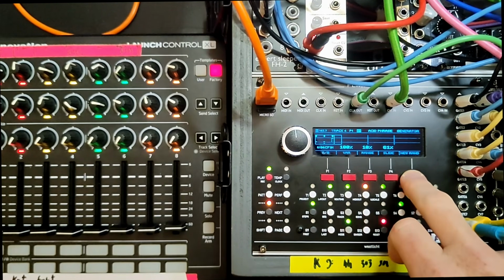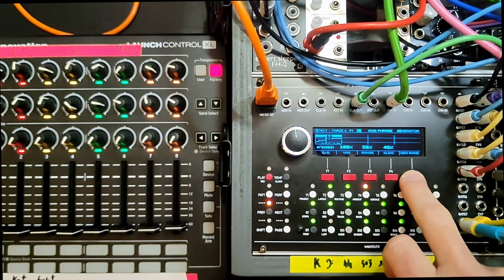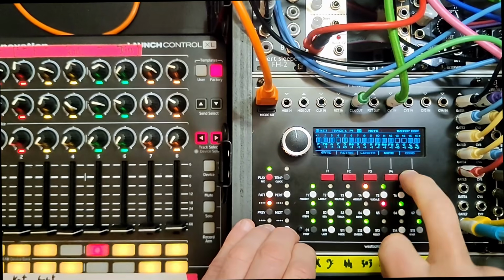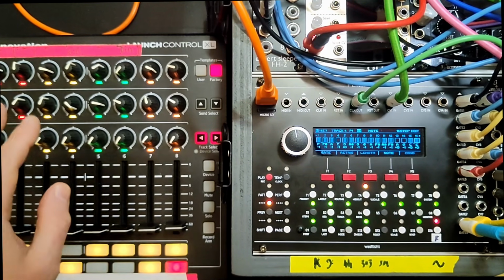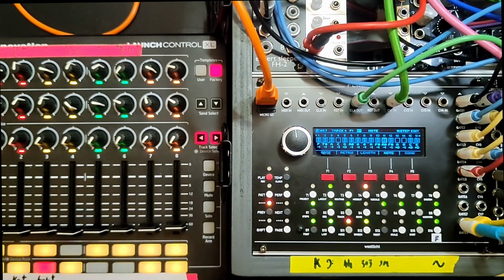Let's find something interesting, just randomizing the seed. This could work anyway, and apply. And you now have notes on knobs and gates on pads.